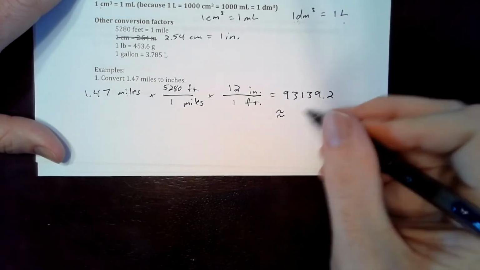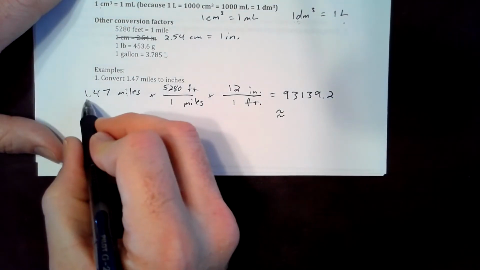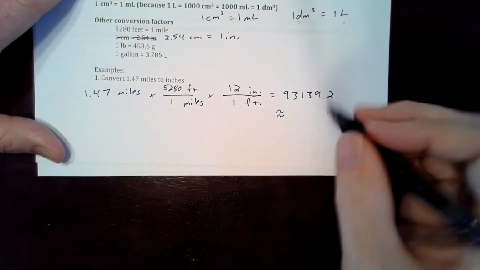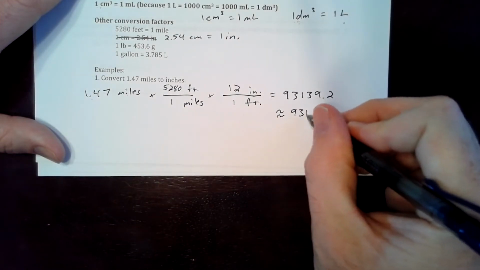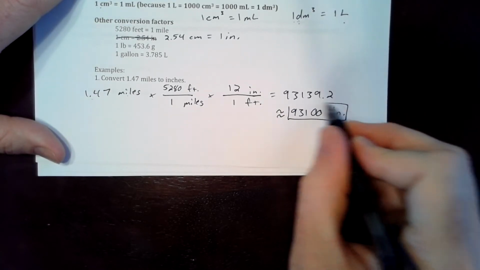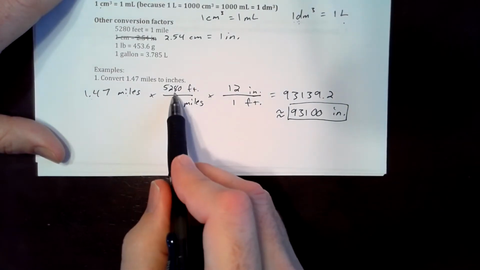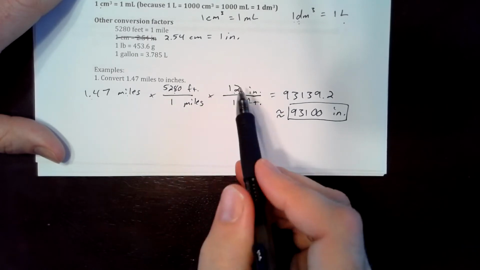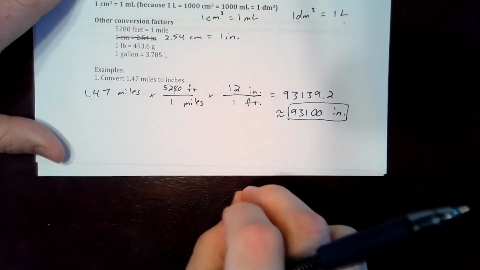And so I want to approximate that again to my sig figs. I started with 3 sig figs, so I'll end with 3. And I get that. Okay, that's my answer. These all have infinite significant figures since they are exact amounts.